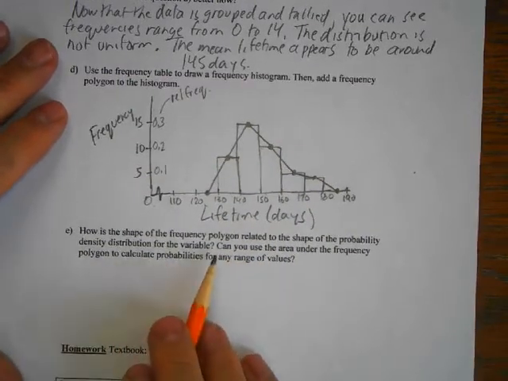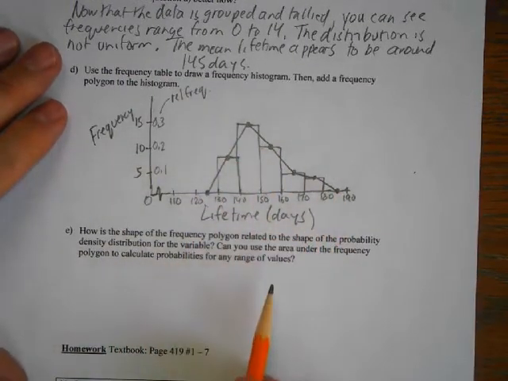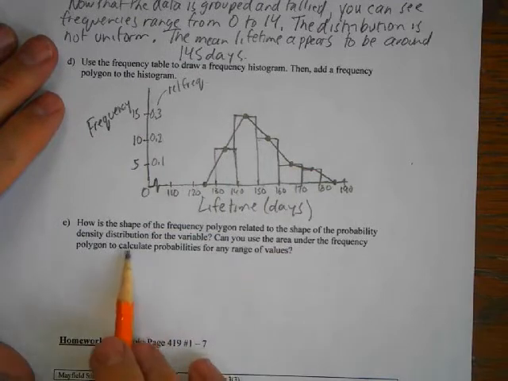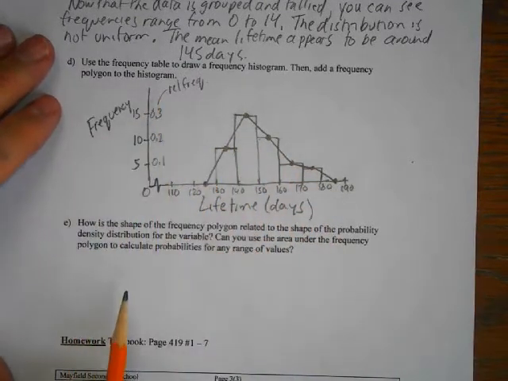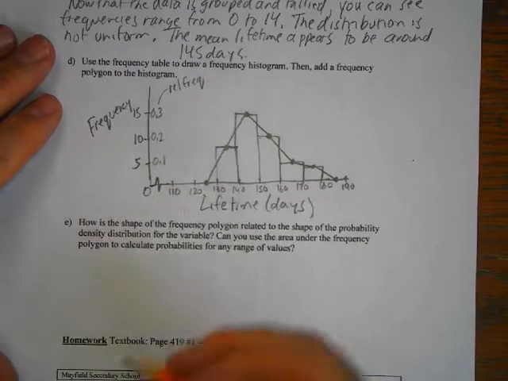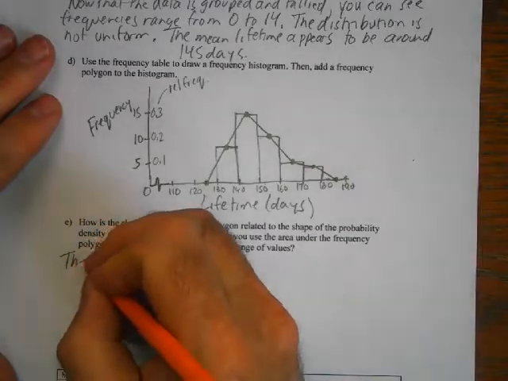Okay, so go back to this question here. How is the shape of this original frequency polygon related to the shape of the probability density? So we just talked about it. Same graph, except for the scale that's on the side, on the vertical measurement. So let's write out what we just discussed.